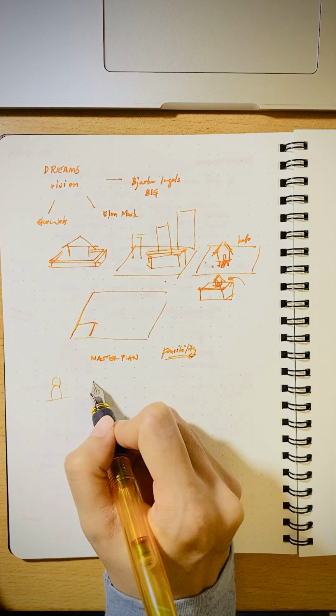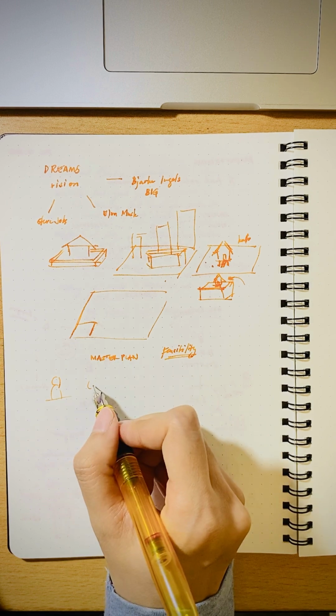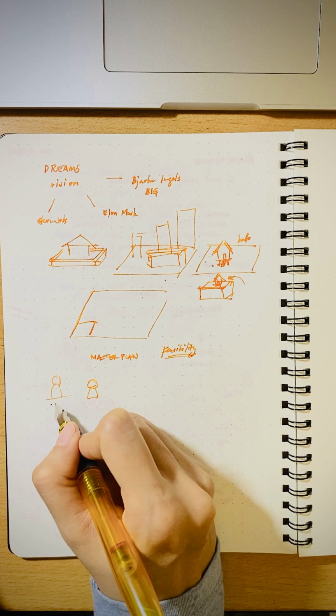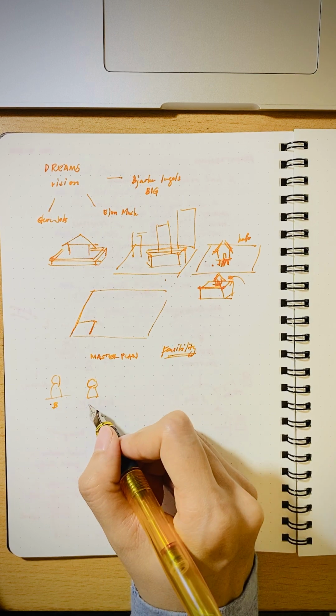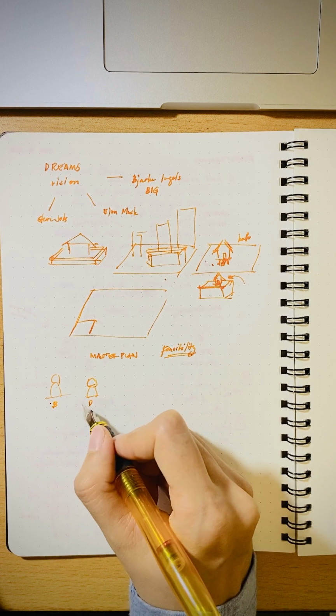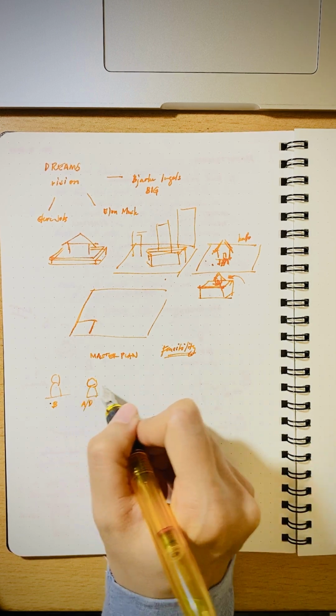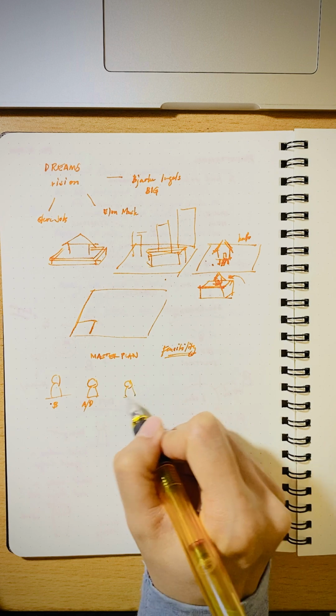He works together with the businessman, the designer or architect, and when it comes to the building, with the engineer.